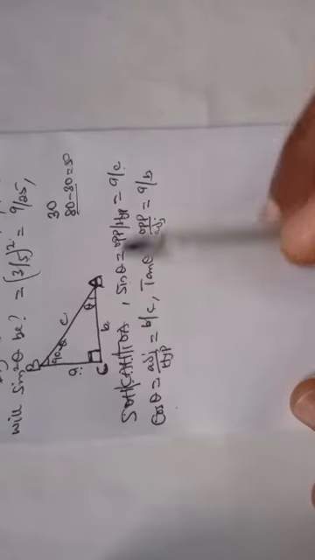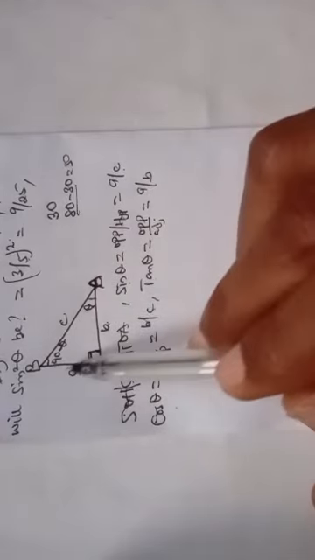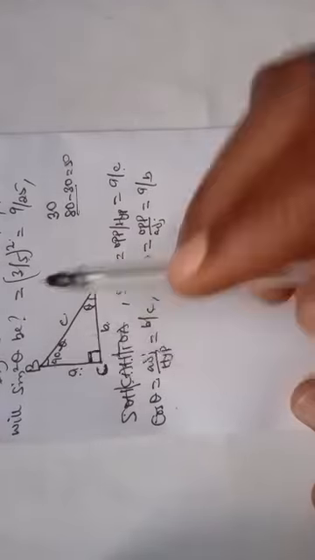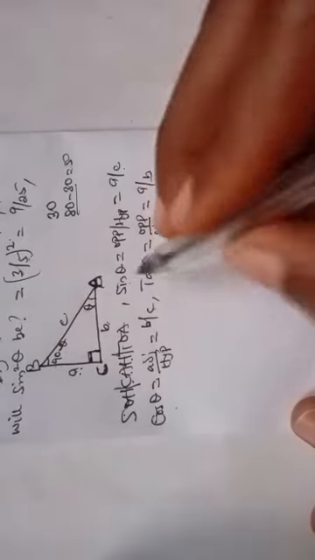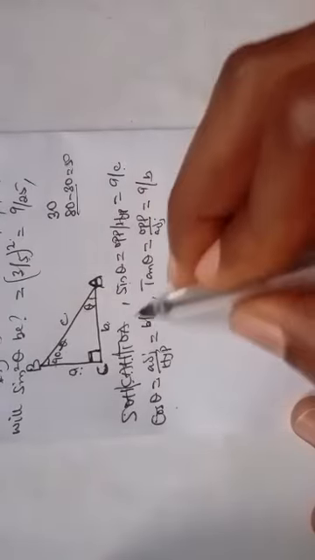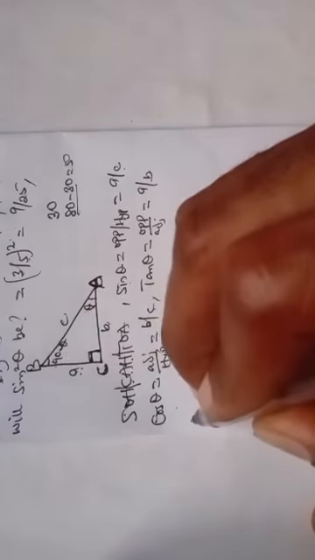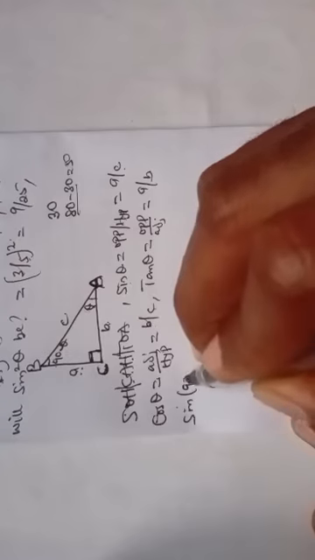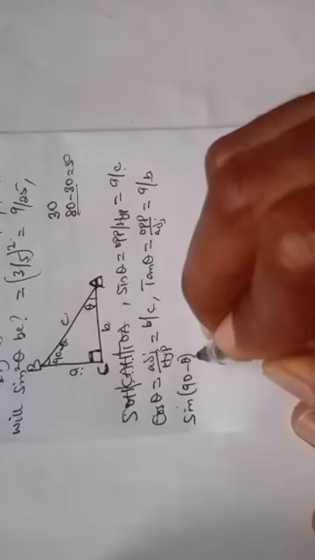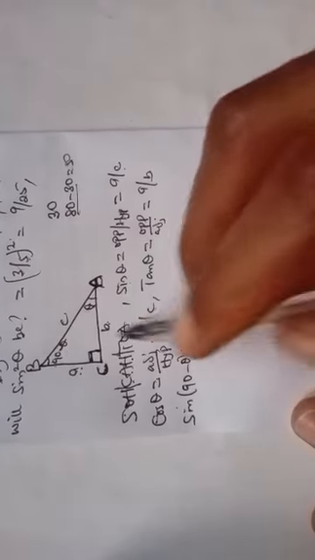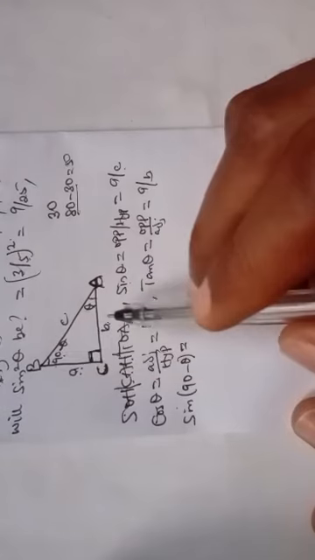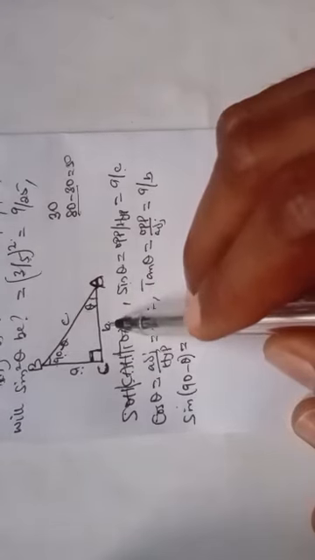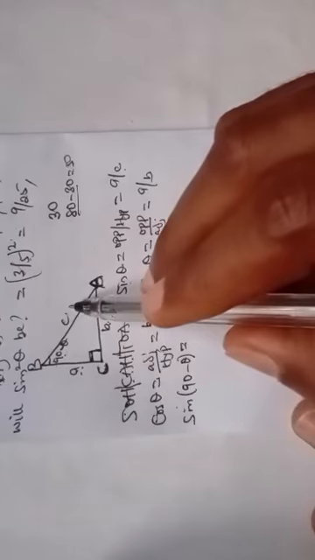Now, what if this place is our reference angle? When we're working with this place, our sine becomes sine of 90 minus theta degrees. That means here becomes my reference angle, so here will be my opposite, adjacent and hypotenuse.